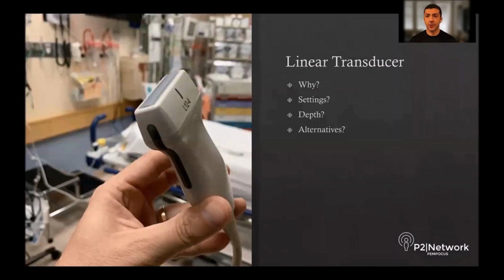We use the linear probe to scan skin and soft tissue lesions because the linear probe is a high frequency probe and that gives you a very sharp image. As you scan deeper structures, and pseudoaneurysm can be deep depending on the location, if you find yourself going deeper, you can use a curvilinear probe for evaluation of a pseudoaneurysm.